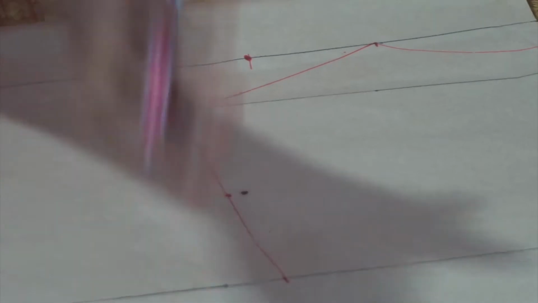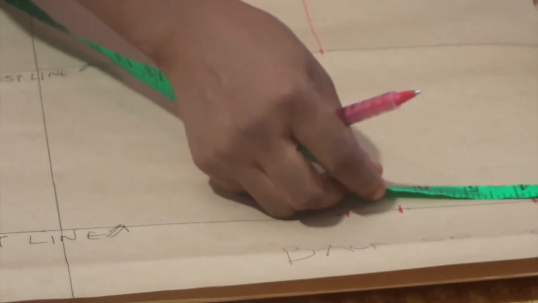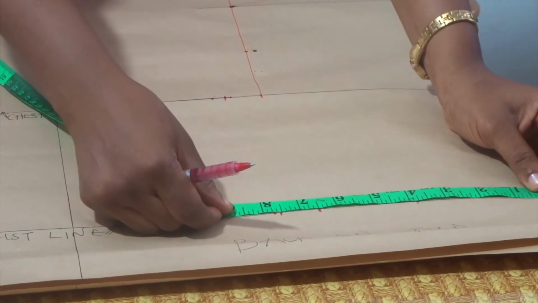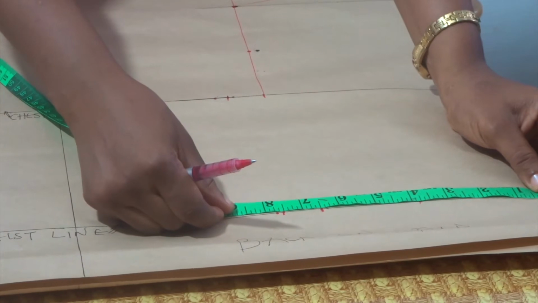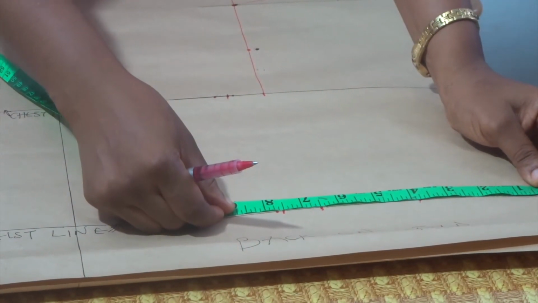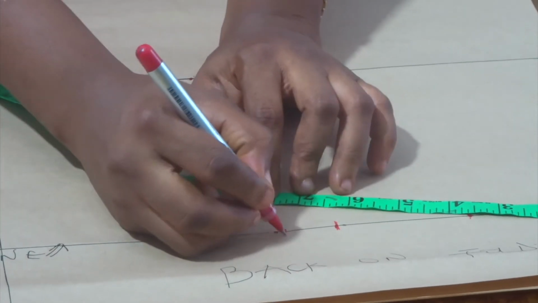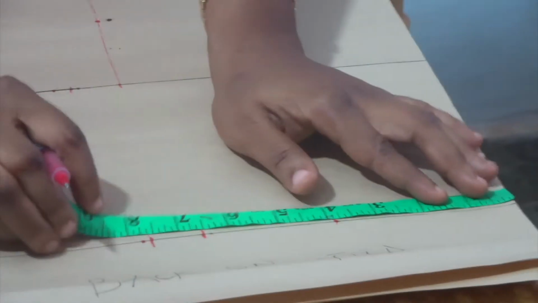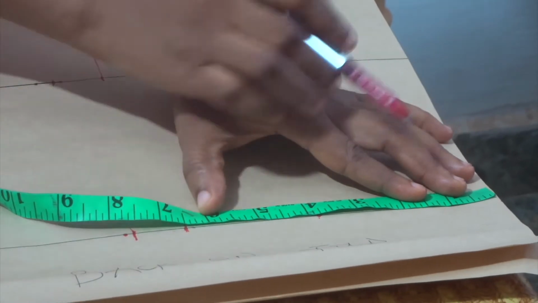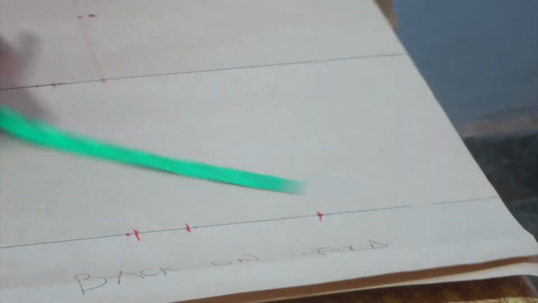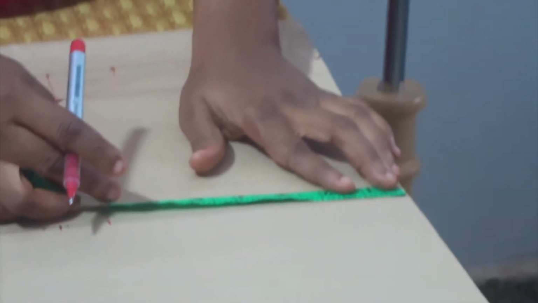Okay. Now let's move to the side first. Come to the waist here. The waist is 26 divided by 4, which is 6.5 inches. Then put an additional 1 inch for the dart. So this is it here. Find the midpoint of this line. This is it here. Okay, so find the midpoint.